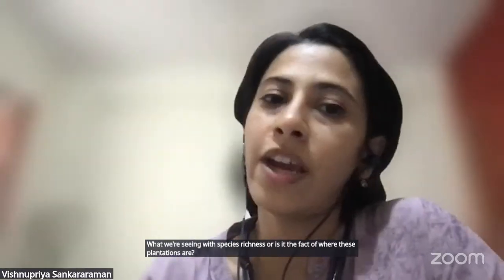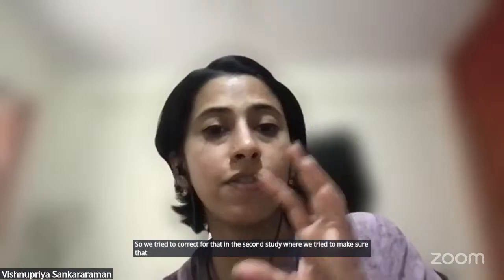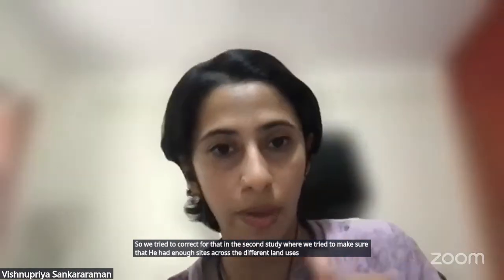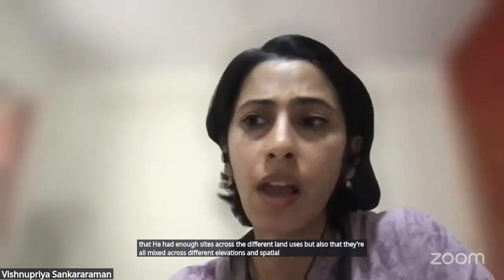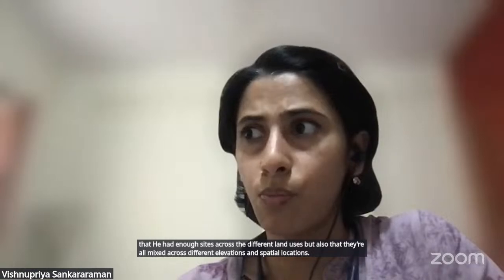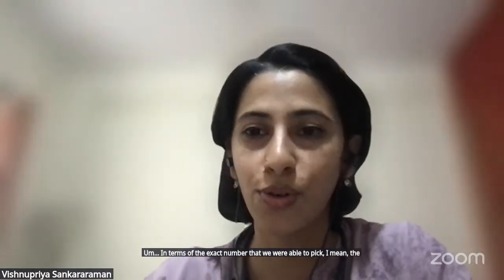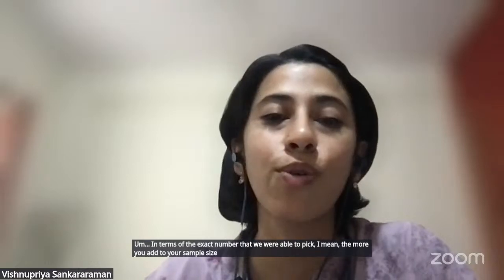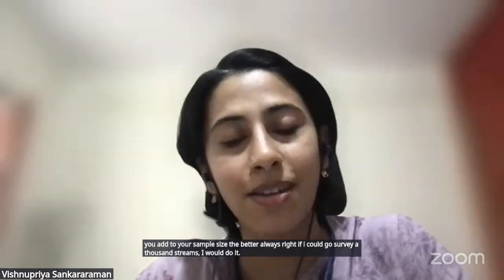So we tried to correct for that in the second study, where we tried to make sure that we had enough sites across the different land uses, but also that they're all mixed across different elevations and spatial locations. In terms of the exact number that we were able to pick, the more you add to your sample size, the better always, right? If I could go survey 1,000 streams, I would do it. But that's where logistical constraints come in.